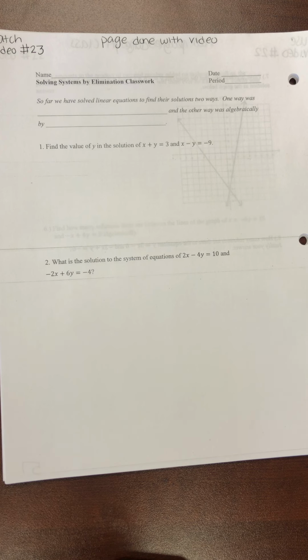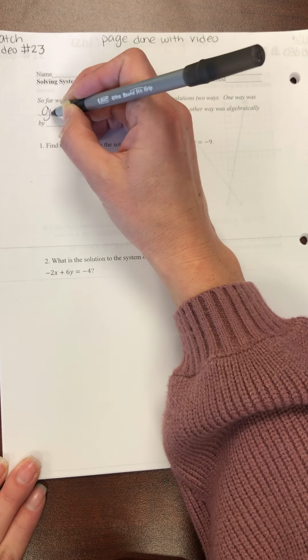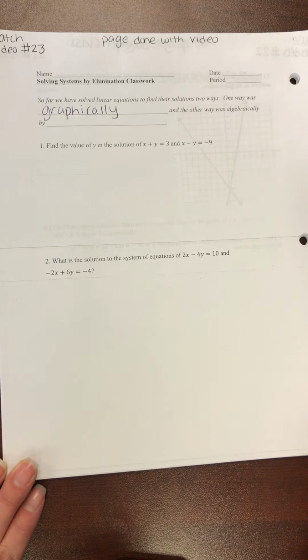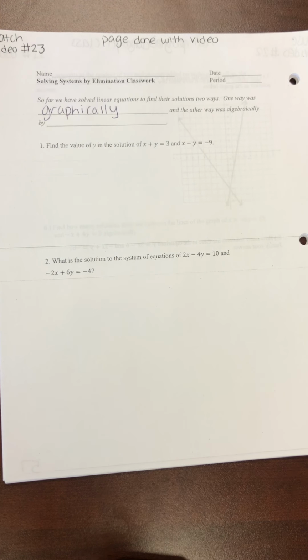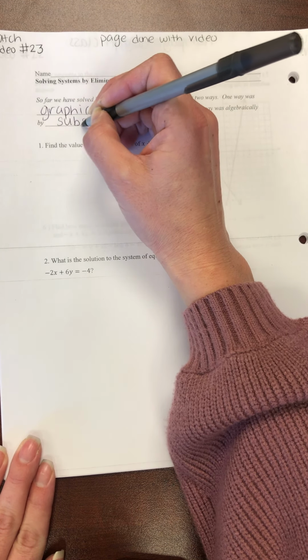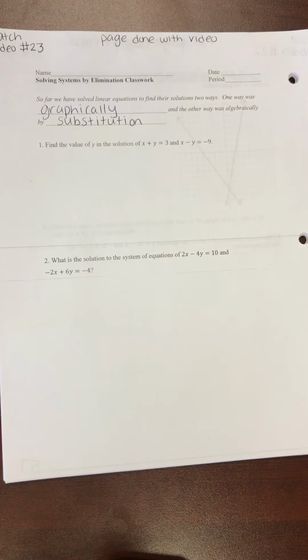It says, so far we have solved linear equations to find their solutions in two ways. One way was graphically. So we went through and graphed our linear functions into lines, and then we found their point of intersection. And the other way was algebraically by the method of substitution. So what we're getting into today is the method of elimination.